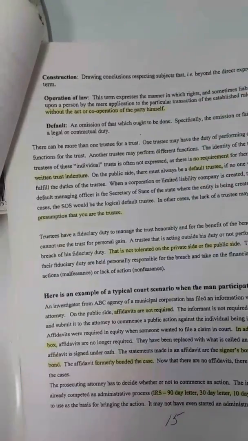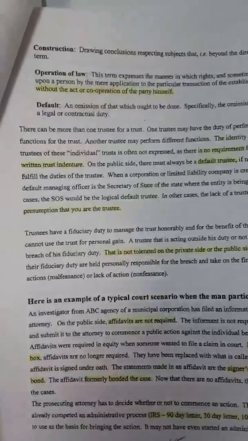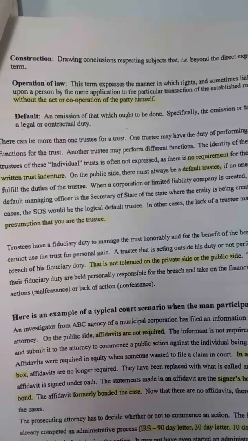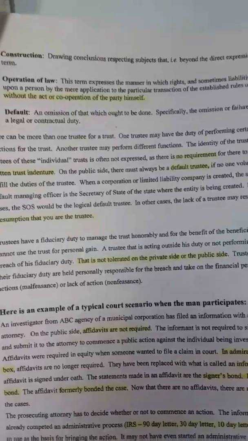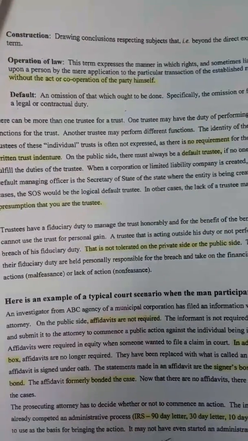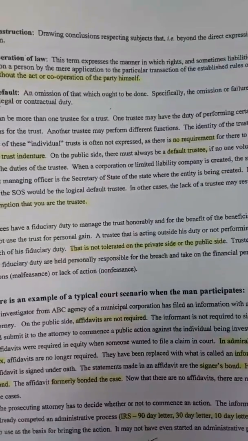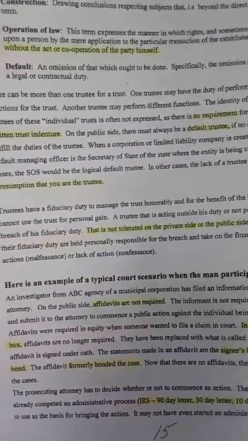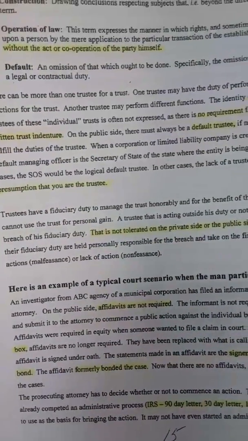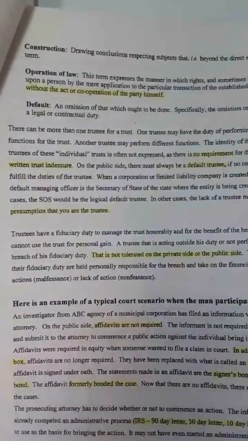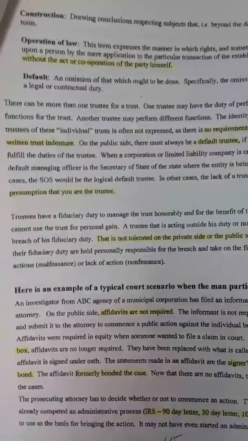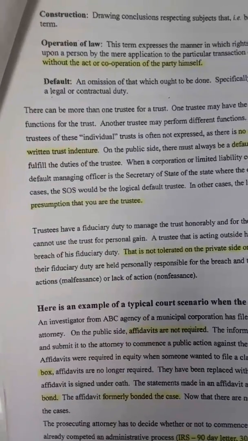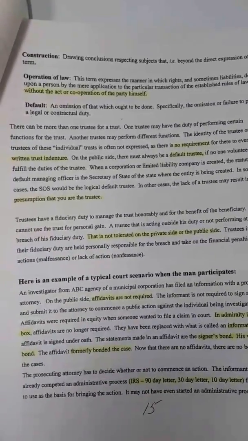Construction. Now here's the scope and definitions again. Construction, drawing conclusions, suspecting subjects that, i.e., beyond the direct expression of the term. Operations of law. The term expressed the manner in which rights and sometimes liabilities devolve upon a person by the mere application to a particular transaction of the established rules of law without the act or cooperation of the party himself. See that? So that means basically you don't have to cooperate. This is just who you're gonna be. Period. This is the way it's been constructed for you to be.